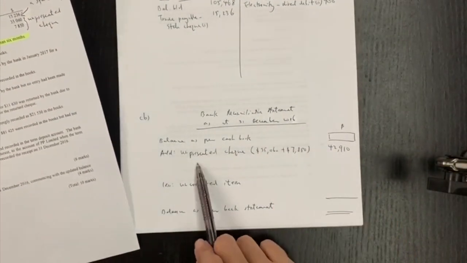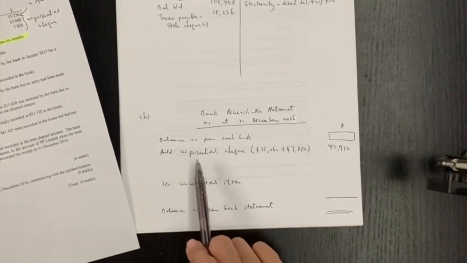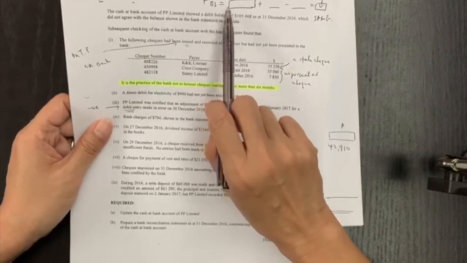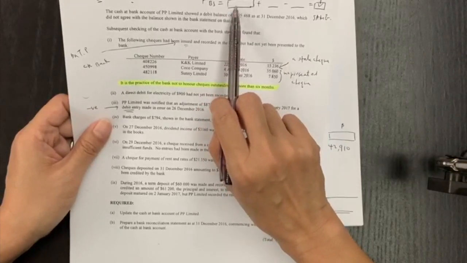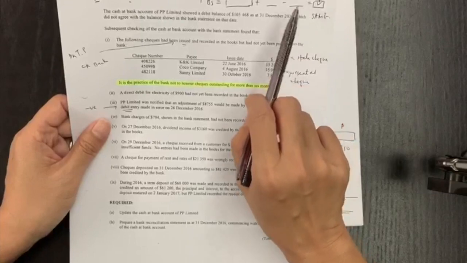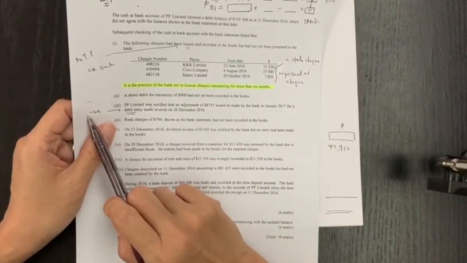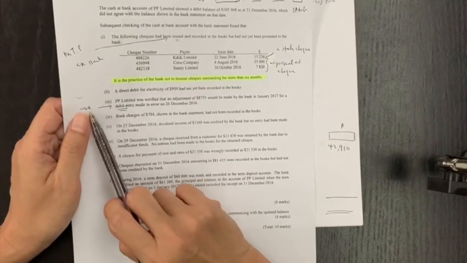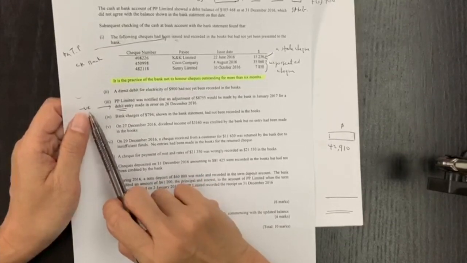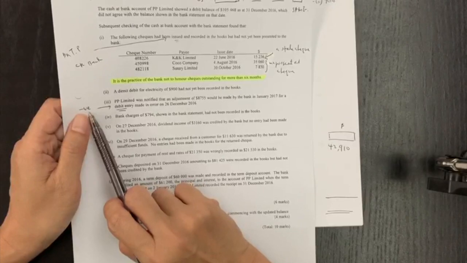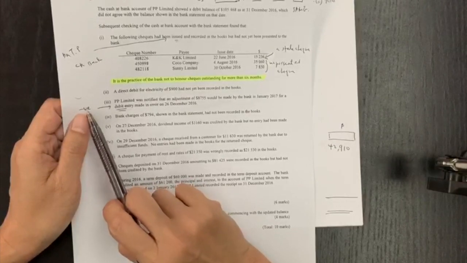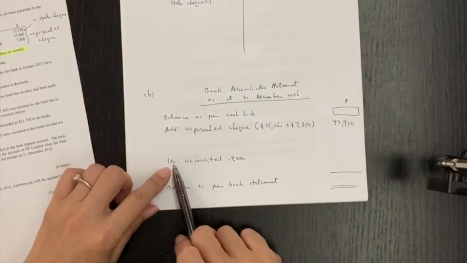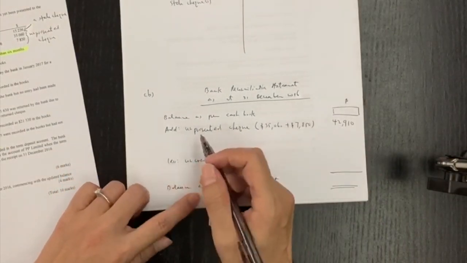So we have to add back in the bank statement. But since we don't start with the balance in the bank statement, we start with this, so we have to reverse everything. Let me repeat: a debit entry means negative. We have to cancel the negative by adding, but since we are doing the opposite, we have to change the adding to a minus here. So less.